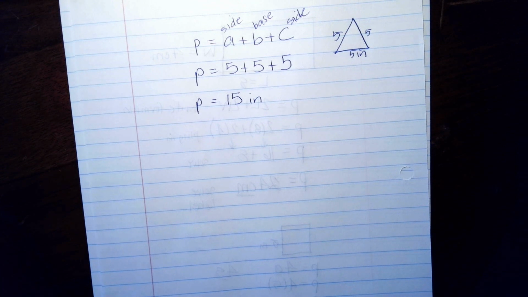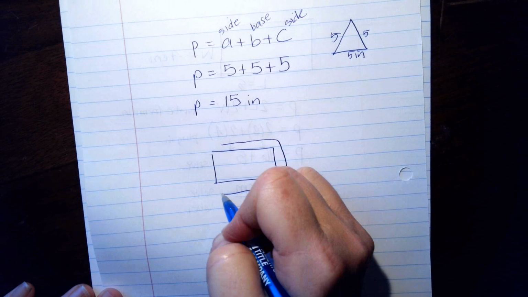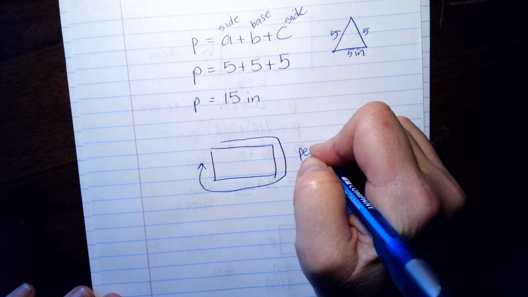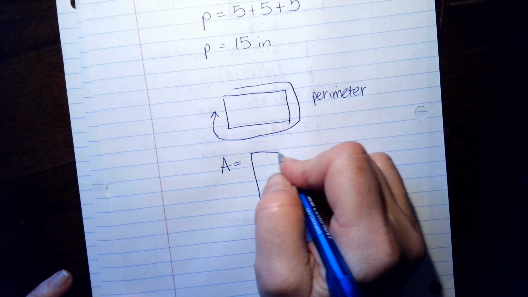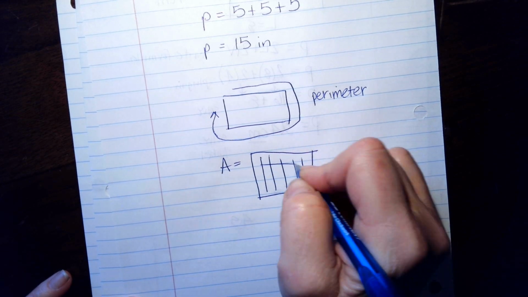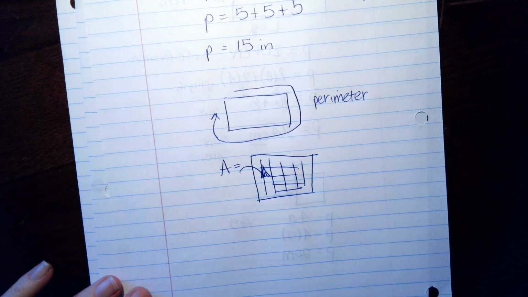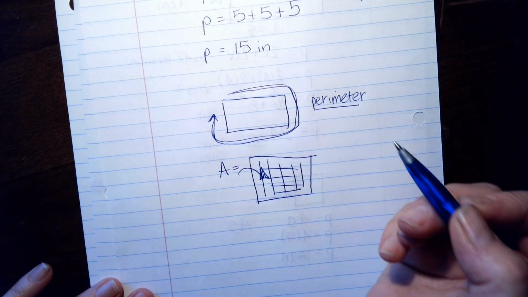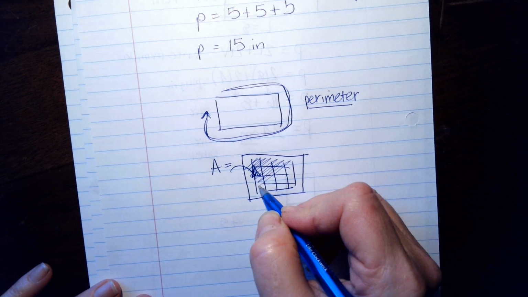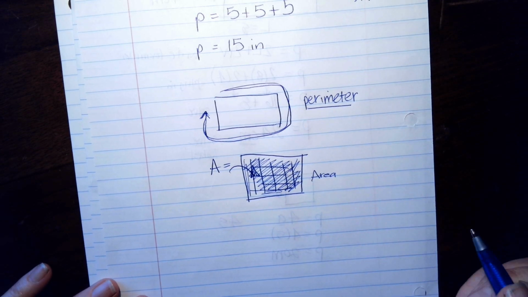Okay, so those are the main ones for perimeter. But basically what perimeter means is that you're measuring the outside of the object or the shape. Area means that you're measuring the inside of the shape. So you would use perimeter if you were building something like a garden and you wanted to measure around the garden. But if you wanted to measure how much soil you needed in your box, like your planter box, you would use area. Does that make sense?